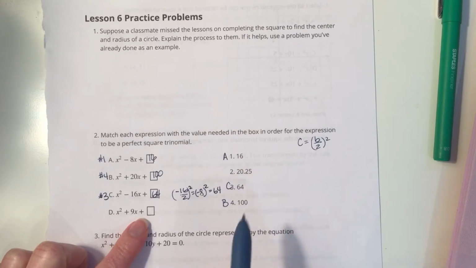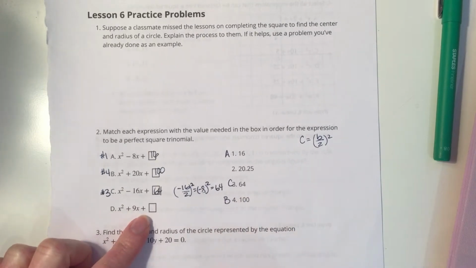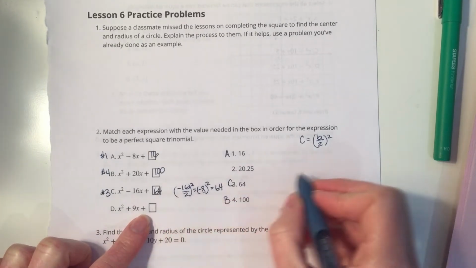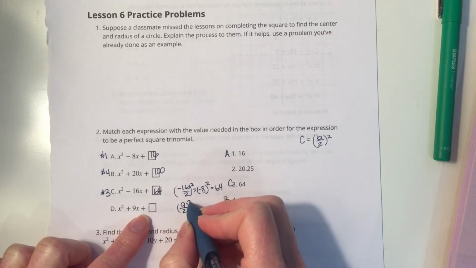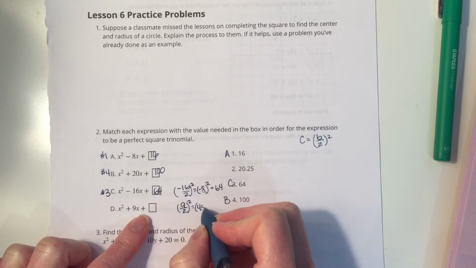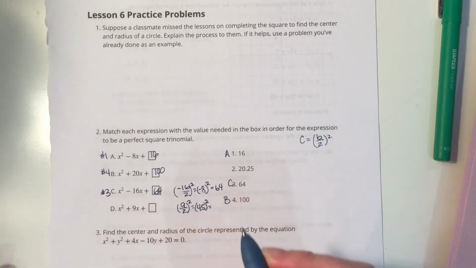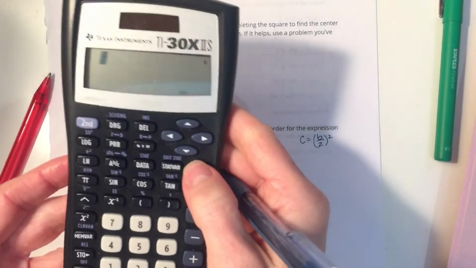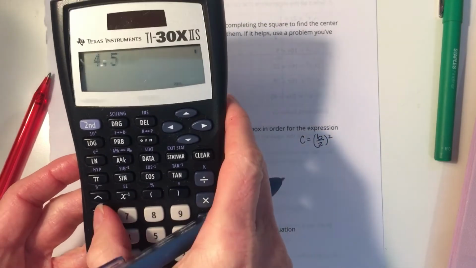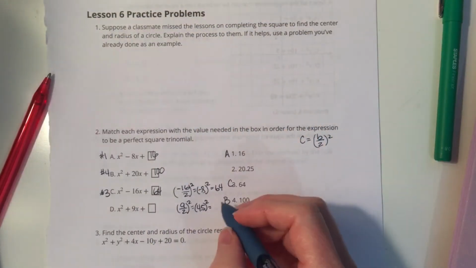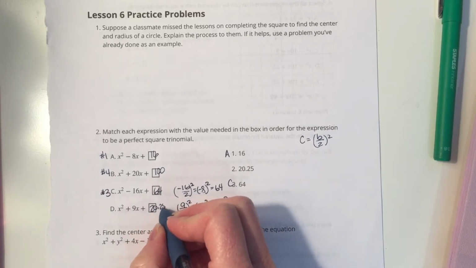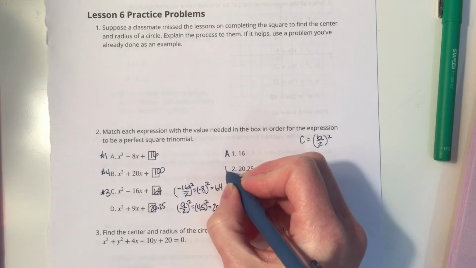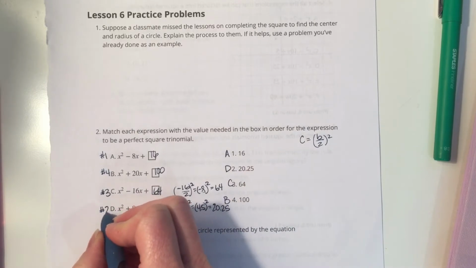So then let's look at the last one. I have an idea it's 20.25, but let's check it out, you guys. Let's take my B term 9, which is odd, and divide by 2 and square it. I get 4.5 squared, and that gives me, let's double check and make sure I get the 20.25, and I do. 20.25 makes it a perfect square. That's D. That's number 2.